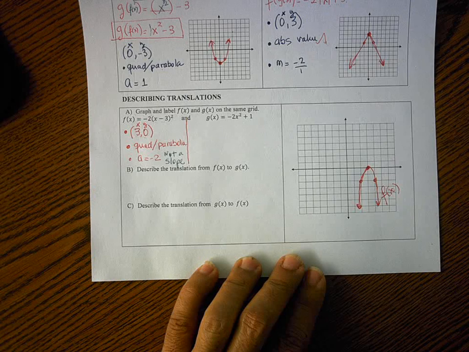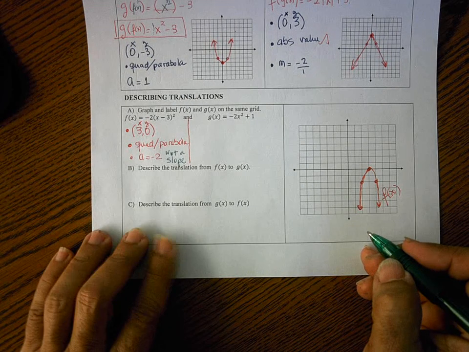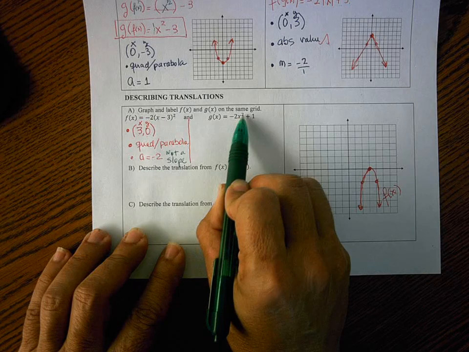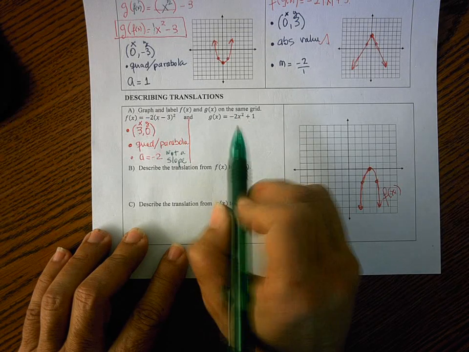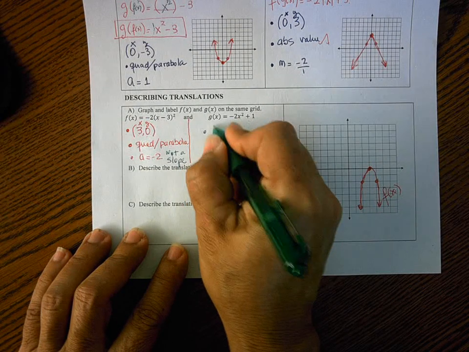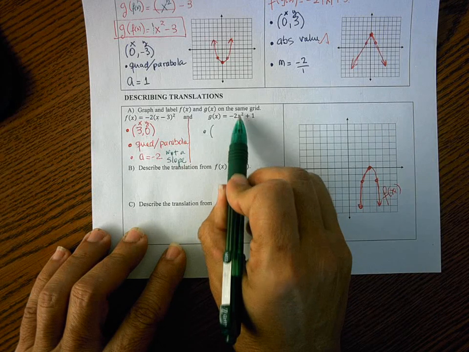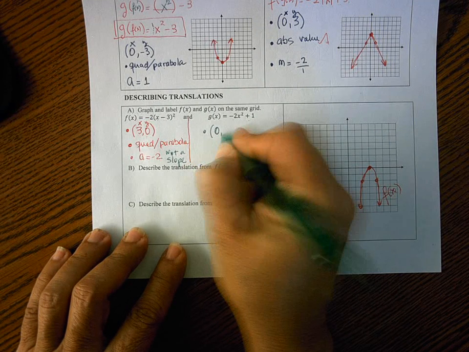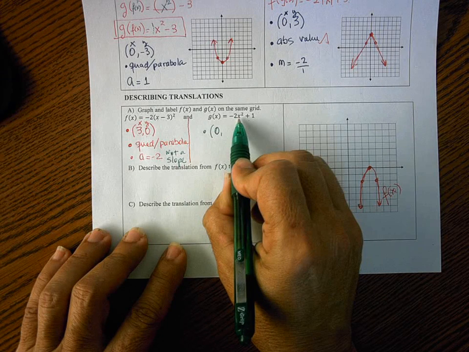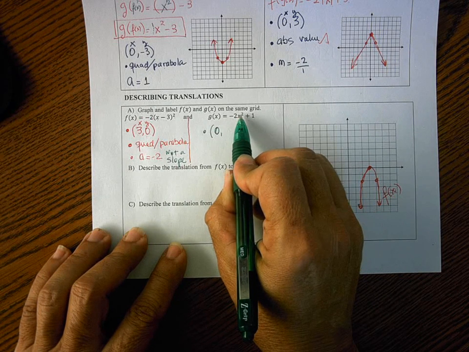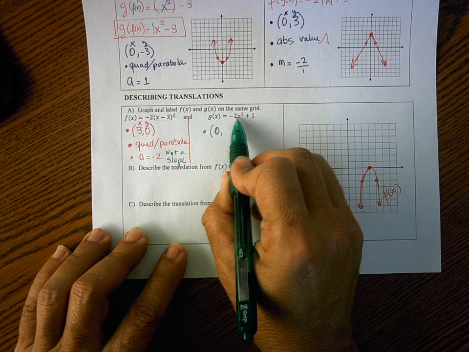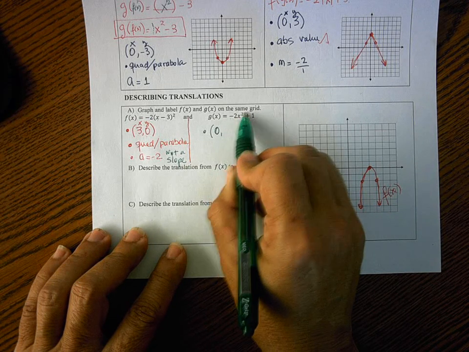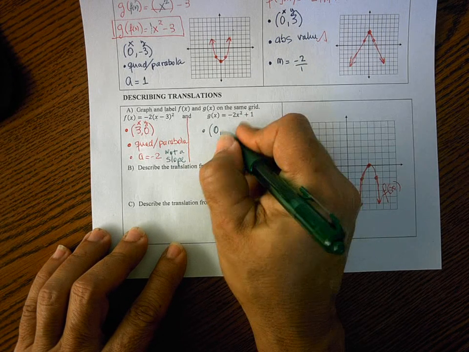Let's go ahead and do g of x. G of x is negative 2x squared plus 1. Let's find our starting point, okay? If I plug in a 0 in here, okay, I choose to plug in 0 because it makes sense. It's the easiest number to plug in. 0 squared is 0. And then negative 2 times 0 is still a 0. So this whole term, 0 it out. And then 0 plus 1 is just a positive 1.